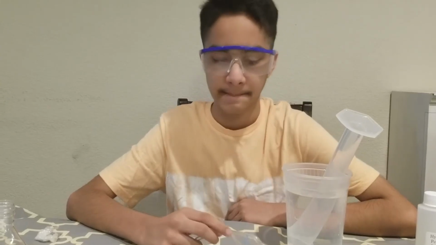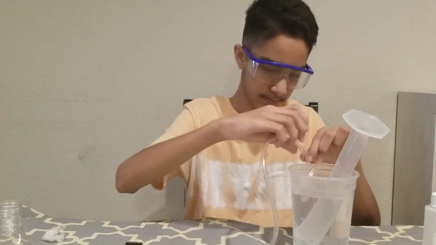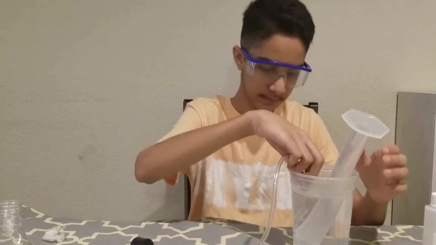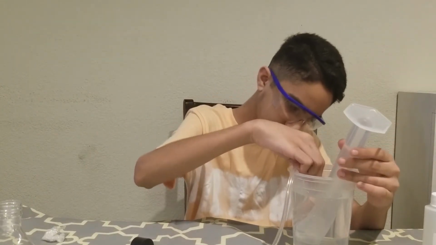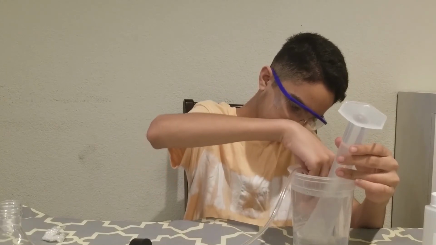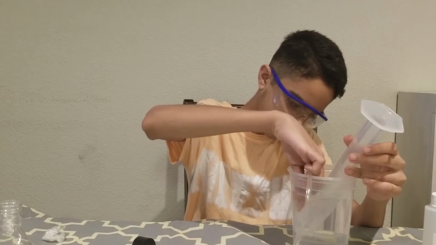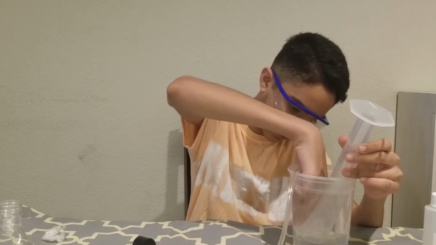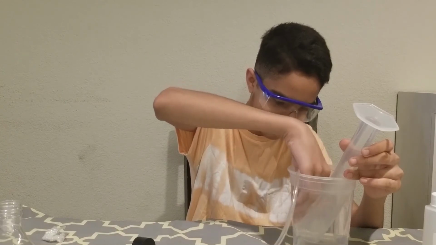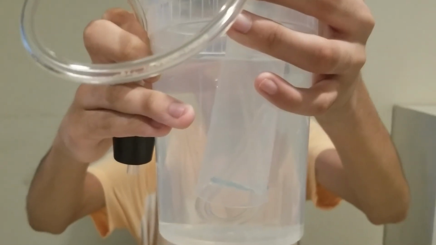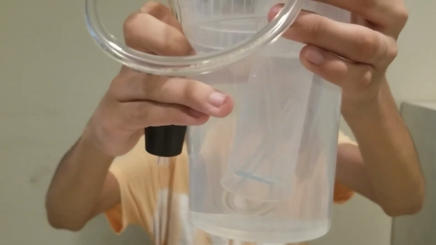Insert the U-shape end of the flexible tubing into the plastic container. Carefully maneuver the end of the tube into the opening of the graduated cylinder, and make sure that about 2 inches of the tubing is inside the cylinder. And be careful, the cylinder should not come outside the water. Okay, you can see that the 2 inches of the flexible tubing is inside the graduated cylinder.